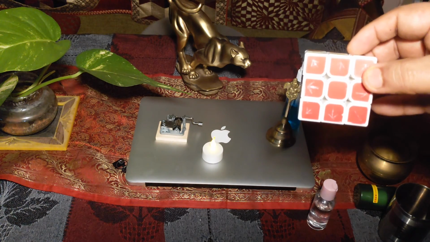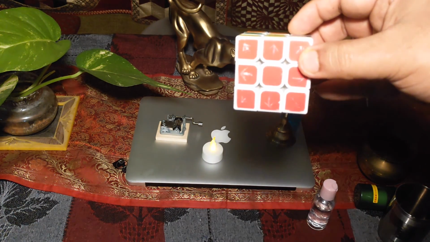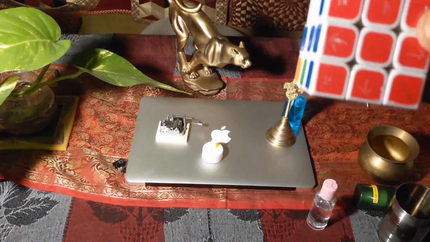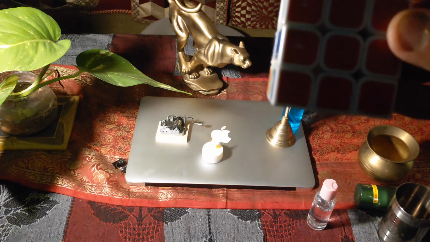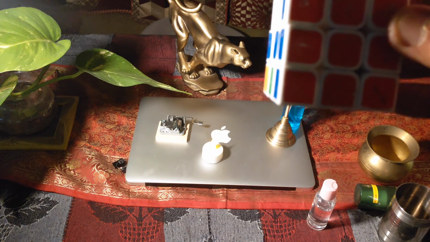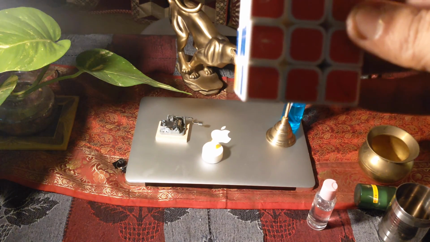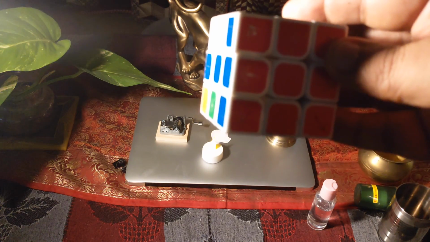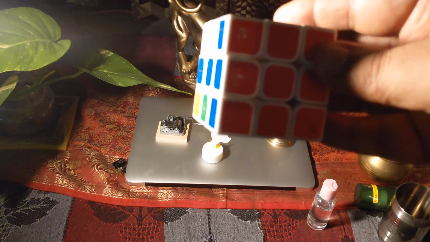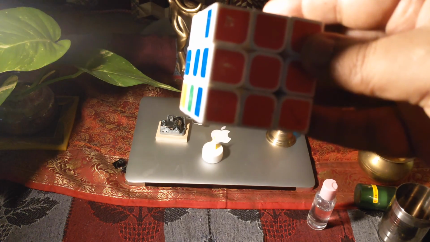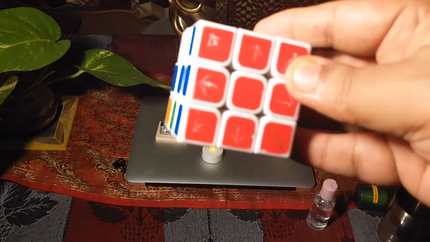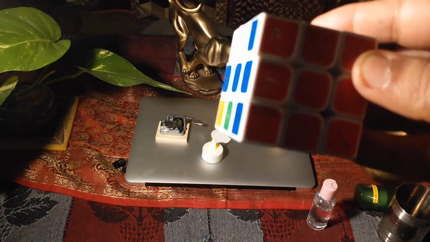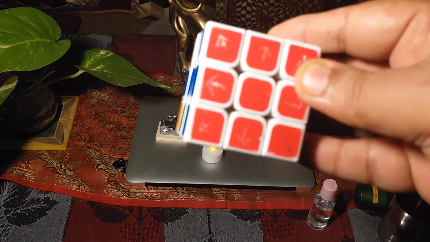Now here you see that the red is being flatly illuminated by the light source. Now I change the light source to an angle which is perpendicular to it, at 90 degrees. Here you see the blue surface of the Rubik's Cube seems to be more illuminated. The red has changed to a different color. Again I bring back the light on the red. You see the intensity varies with the angle of incidence.